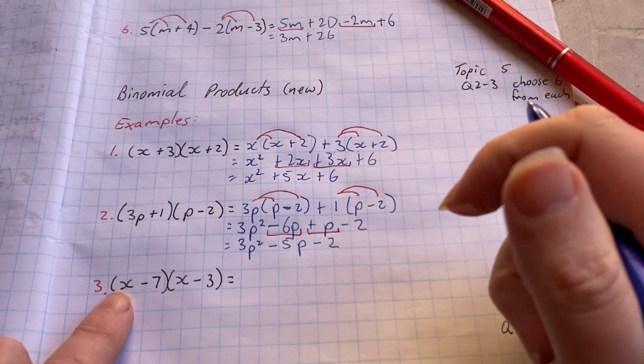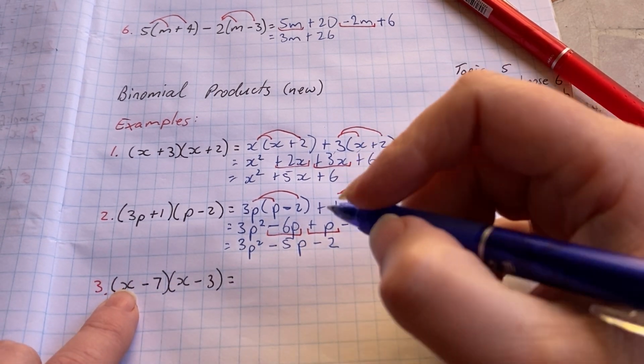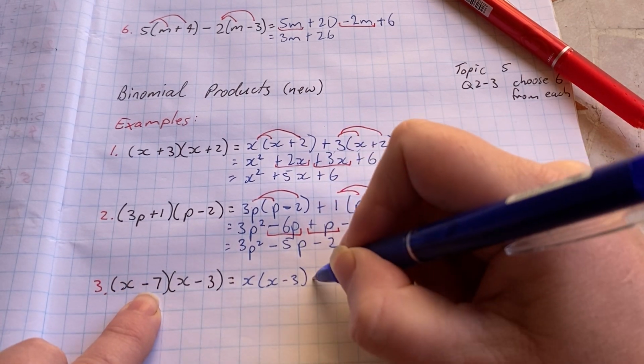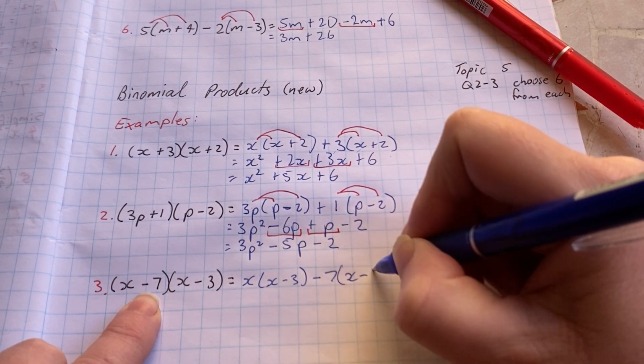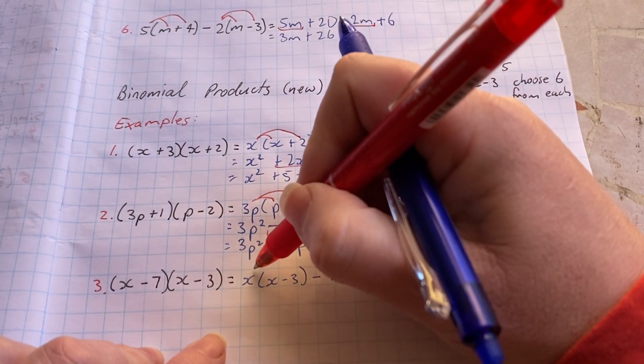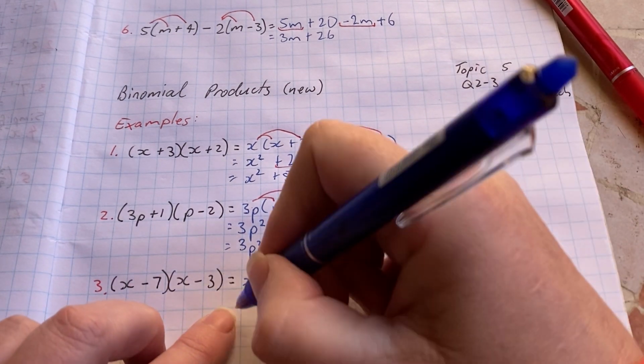Okay, just one more example. So each of the first things in the first bracket gets multiplied by the second bracket. So x times the second bracket minus 7 times the second bracket. Okay, that's the step that is really, really new that you really need to practice so that you get it right each time. Okay, let's expand it out.